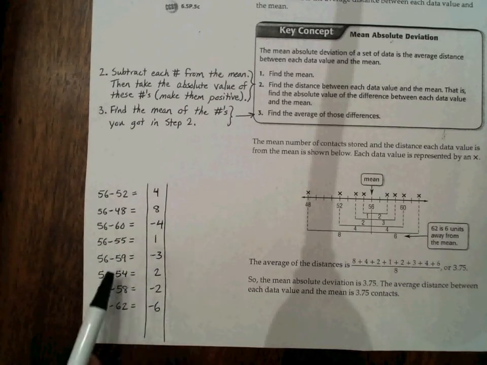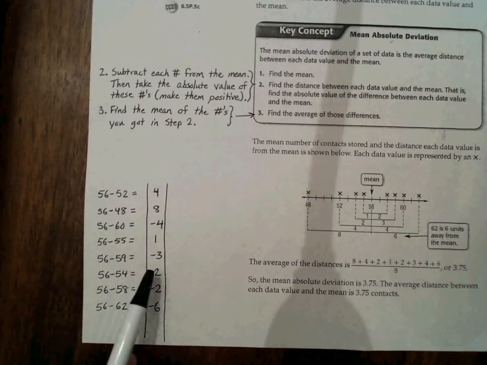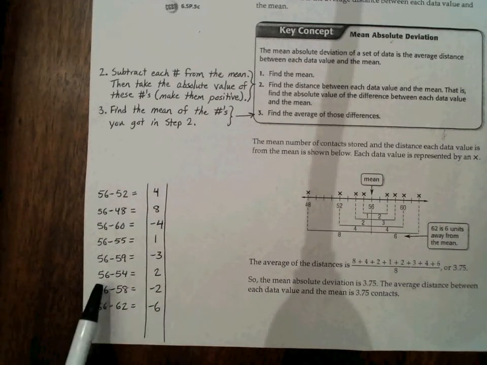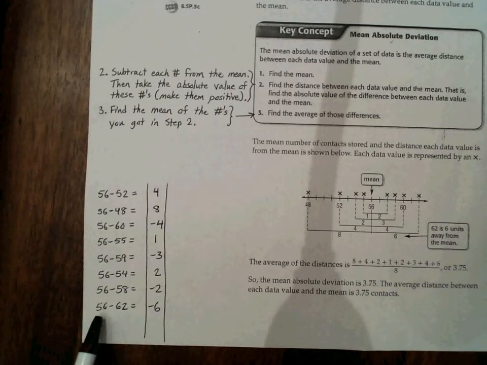56 minus 59 is negative 3. It'll become a positive 3. 56 minus 54 is 2. 56 minus 58 is negative 2. It'll become a positive 2. And then 56 minus 62 is negative 6. It'll become a positive 6.